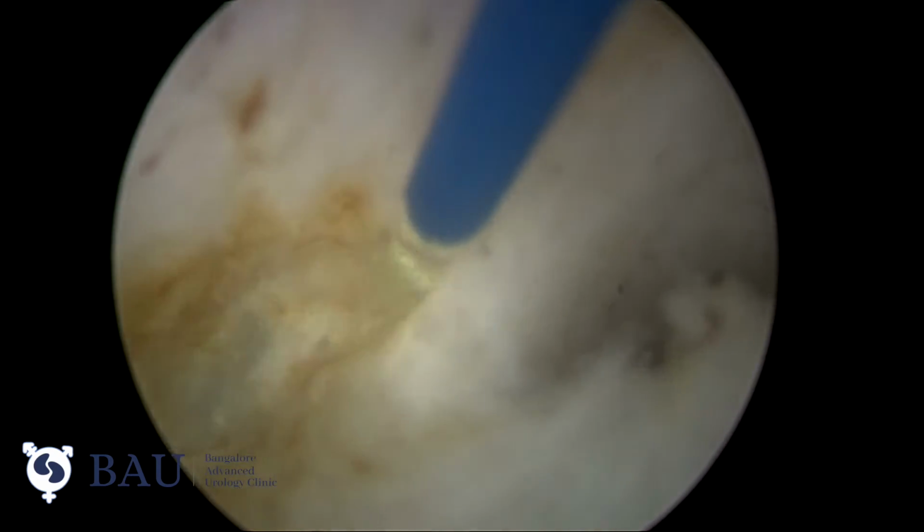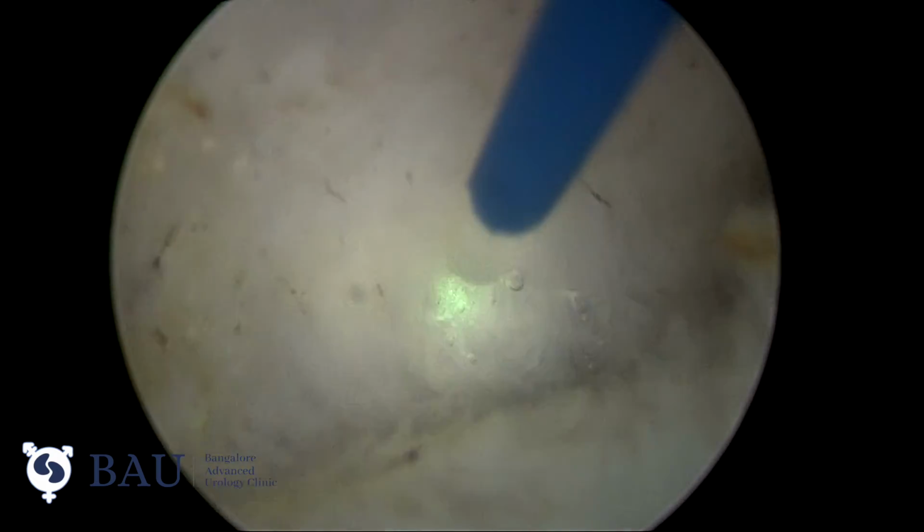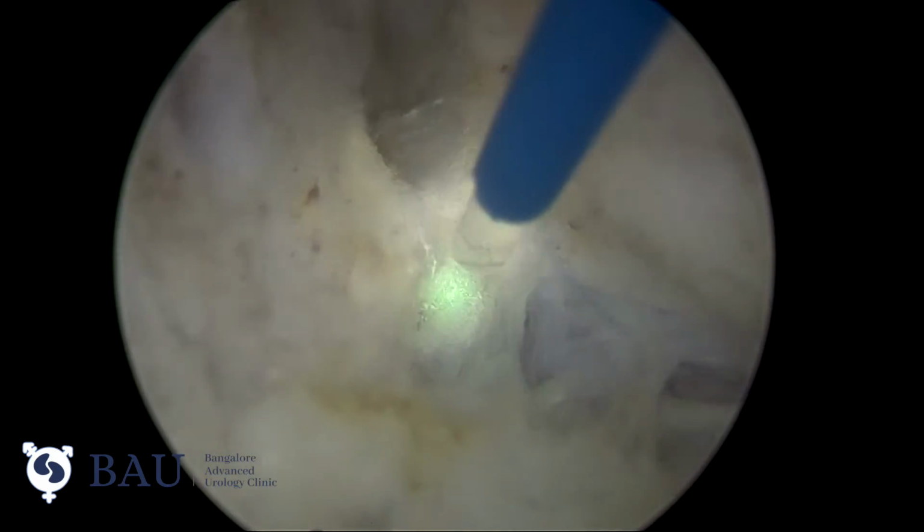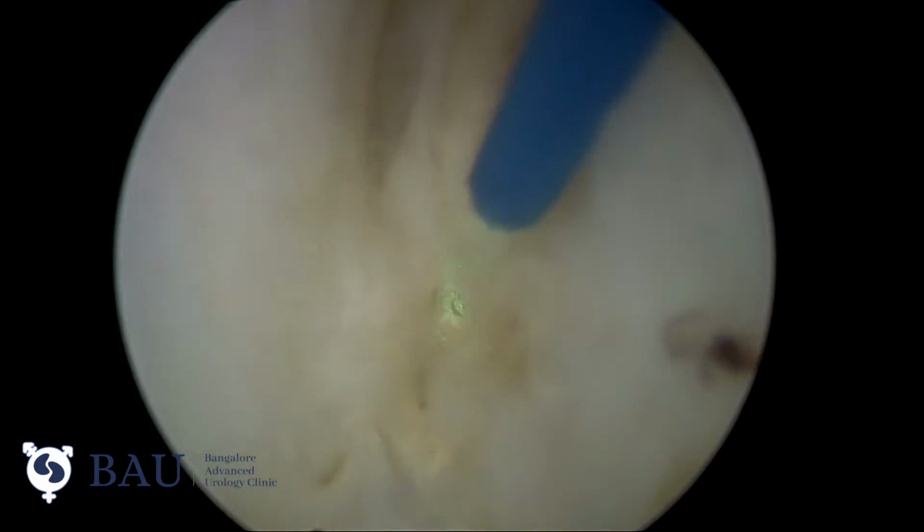As soon as we enter a little bit inside the prostatic tissue, we can see the charring. But better to be near to the lobe rather than the capsule.